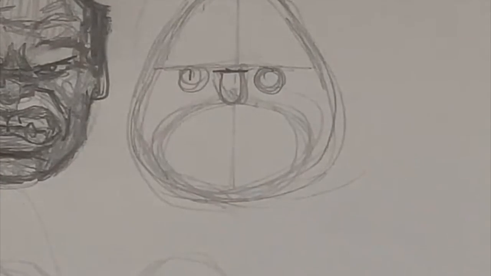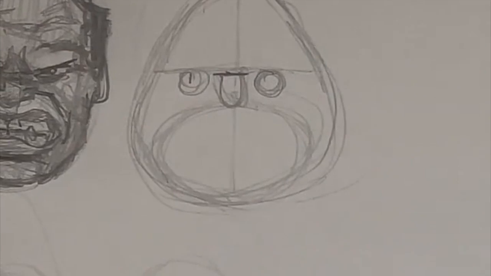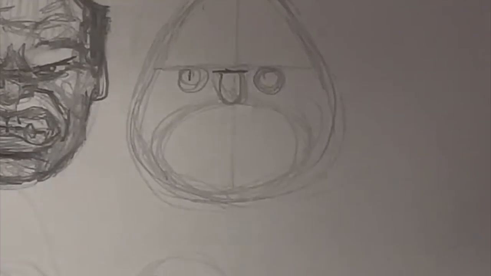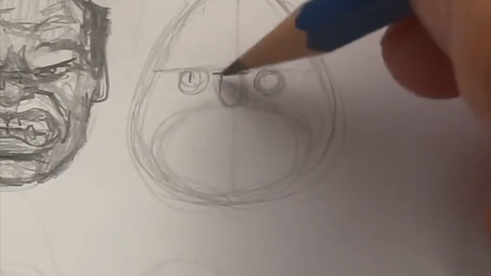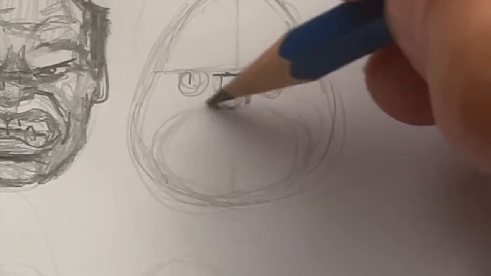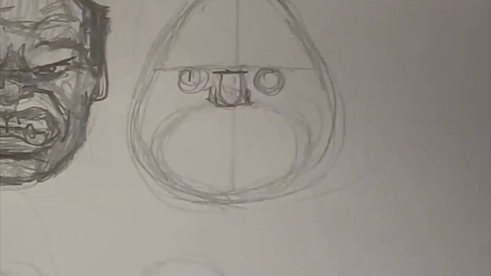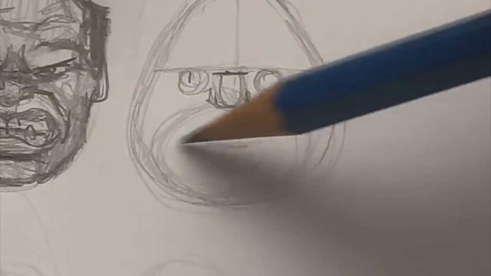But he's really rocky, and he's made of rocks. And his power is to be strong. That's kind of it. Okay, so we got the eyes set. Nose is going to be here. It's going to be pretty short too. He's extremely angular, of course.